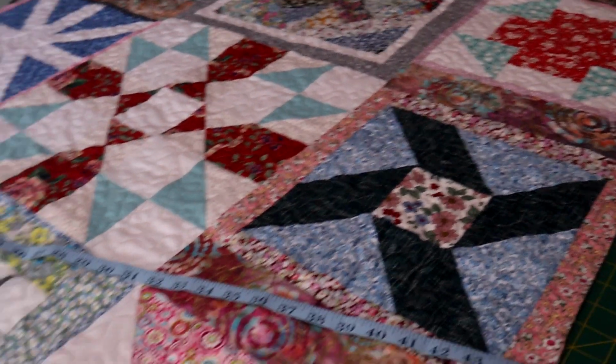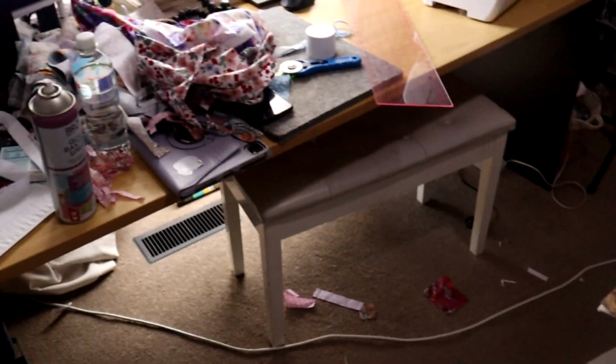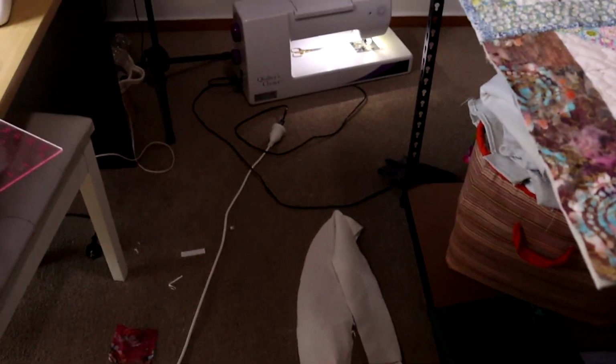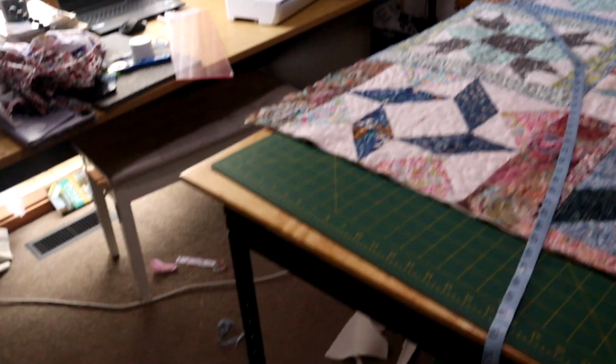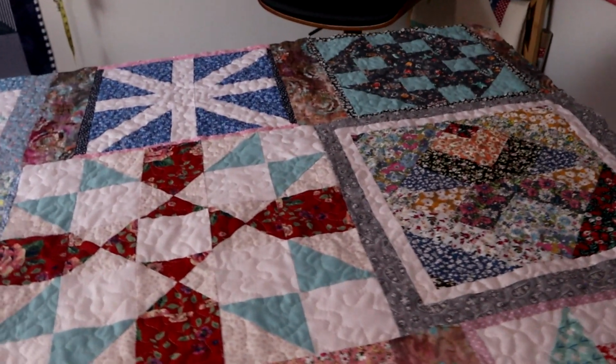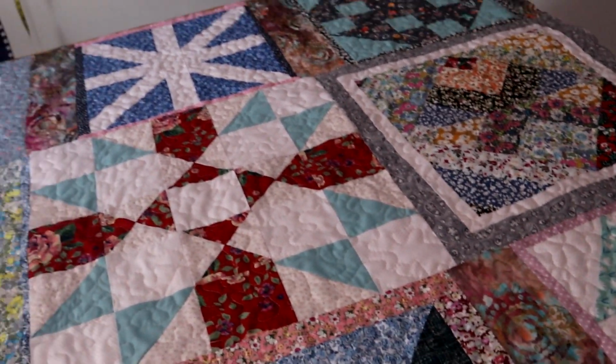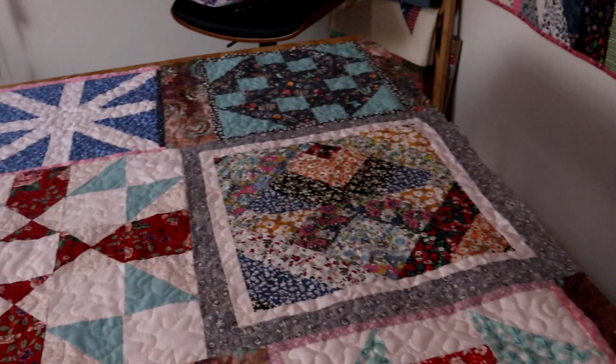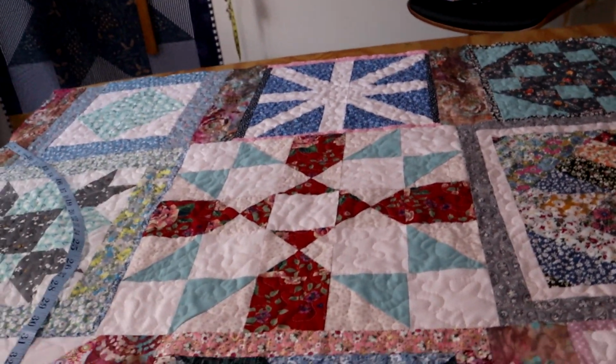So share with me down below what you think of the quilt. You don't want to see the room. Look at my room. Look at the mess. You can tell I was working at a rate of speed. Look at the state of my room. It's an absolute tip. So I have lots of work to do, but it was nice, refreshing to stop quilting and make this random scrappy quilt.